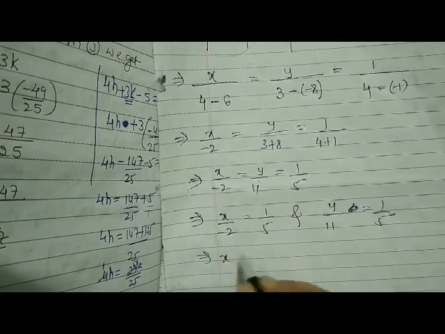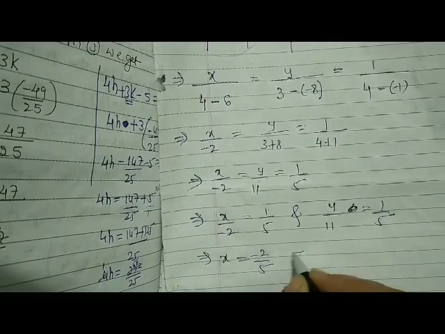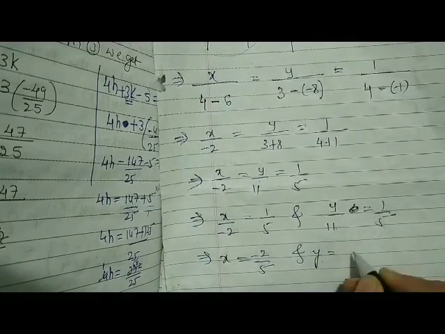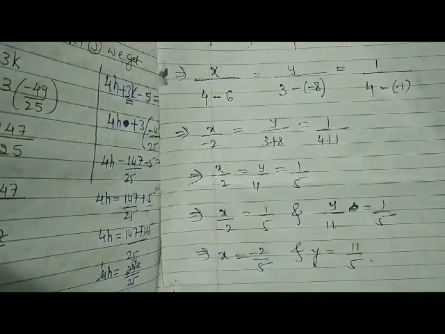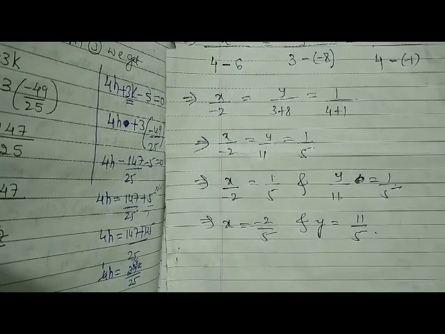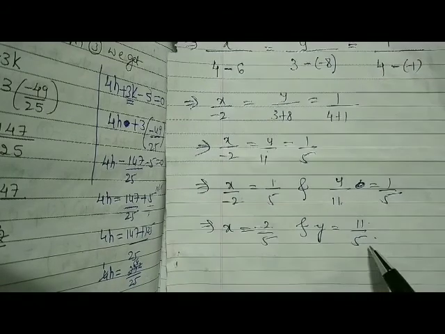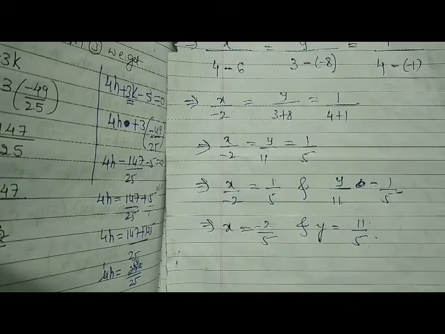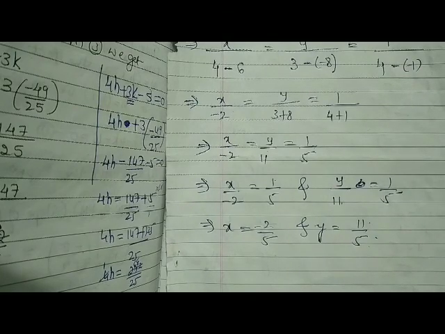So we'll get x is minus 2 by 5 and y is equal to 11 by 5. Okay, so we'll get the values: x is equal to minus 2 by 5 and y is equal to 11 by 5. Okay, this is cross multiplication method. So follow whichever method is convenient for you. Either use elimination method or cross multiplication method.